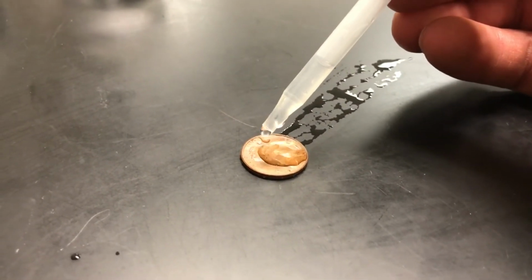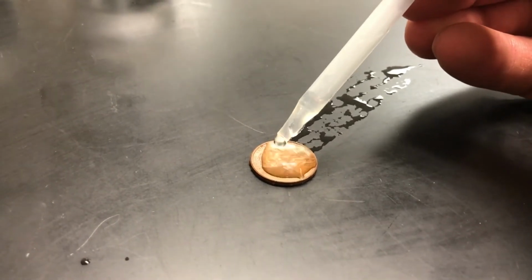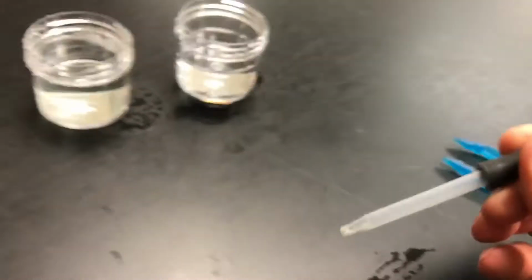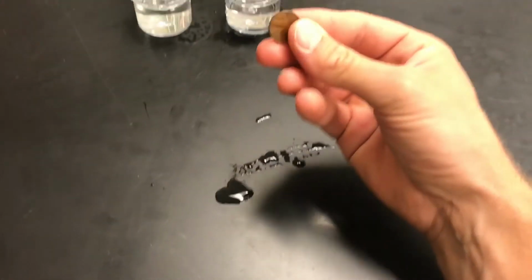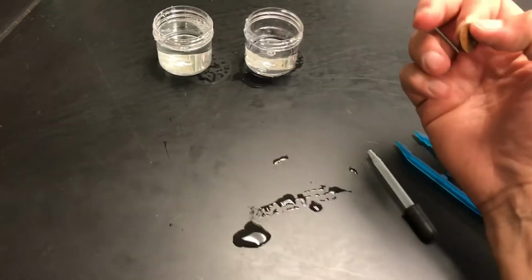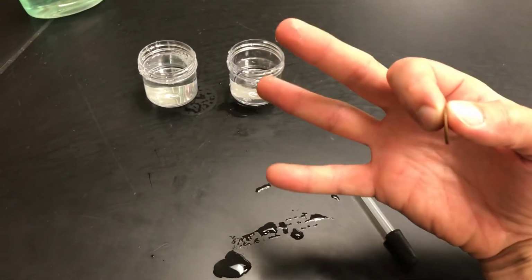You're counting the whole time. You've got to go a lot slower than that. And then once it spills off, you dry it off, and then you start the process over again. So then you'll dunk it in the clean water again. You'll do a total of 3 trials for that.